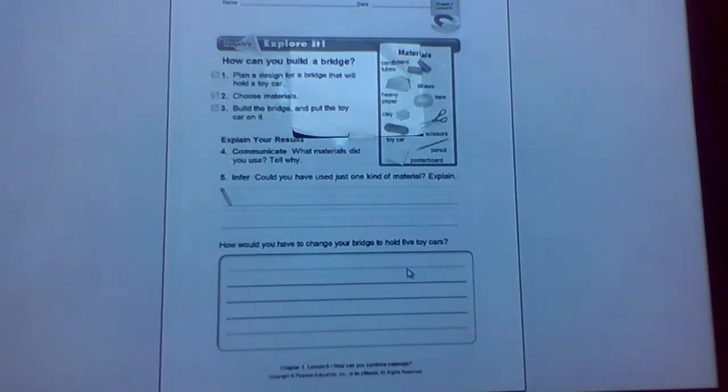If you're building it at home, you wouldn't necessarily have to. You could totally build it on a shoebox. You could glue it down. You wouldn't have to take it apart. So you could totally build a bridge out of these materials. And you can answer the questions. This page is actually in your book.